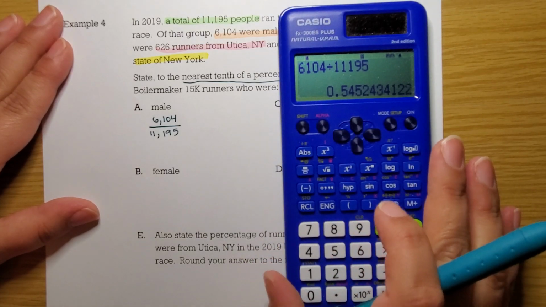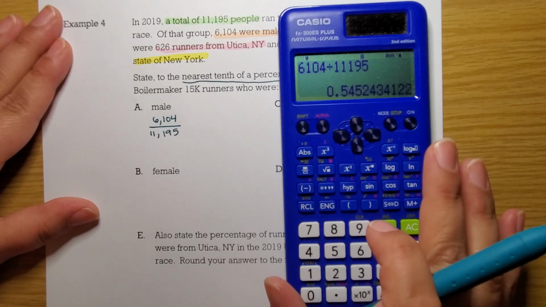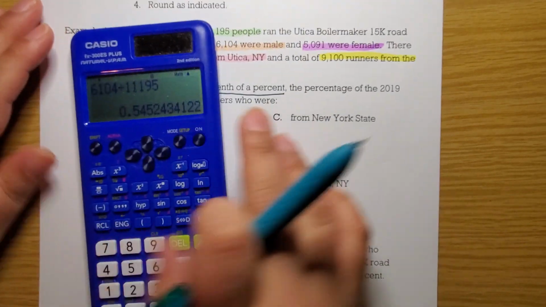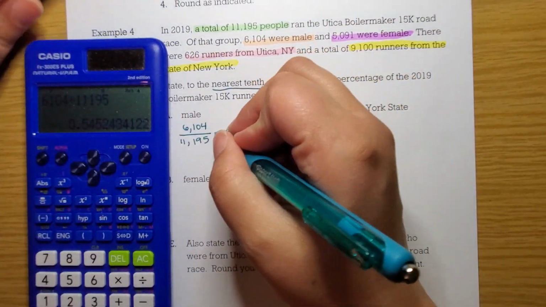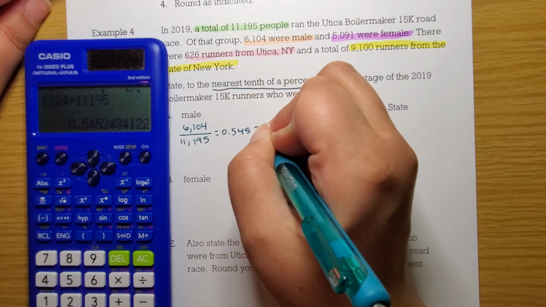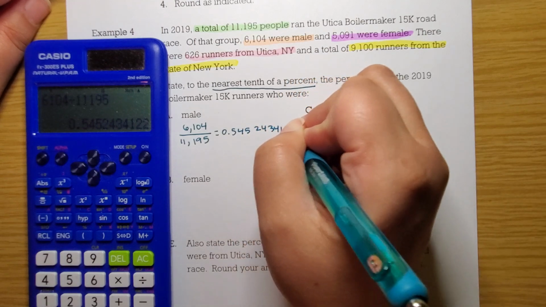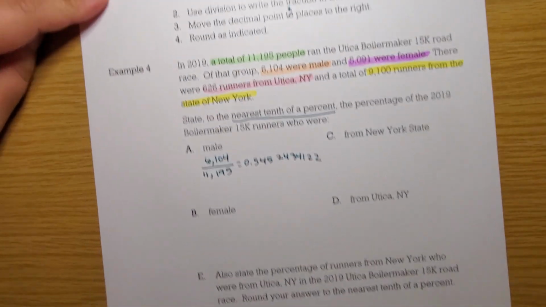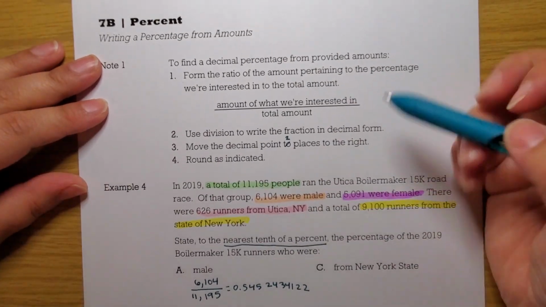Now, when we're working with percentages, we don't want to round until the very end of the problem. So I'm going to write this whole big decimal here. So that's going to give me 0.5452434122. So that is our step 2.